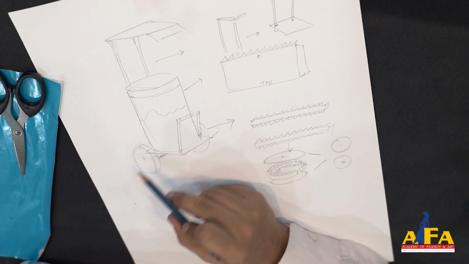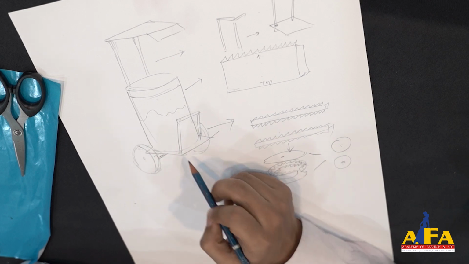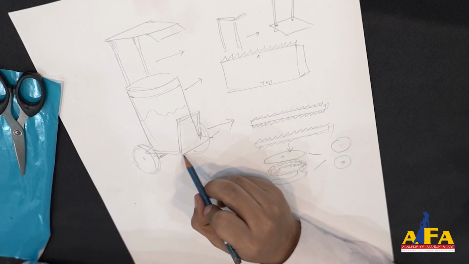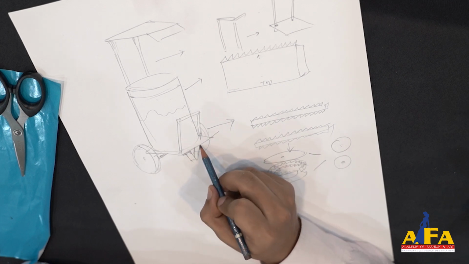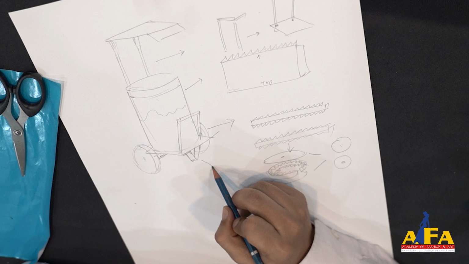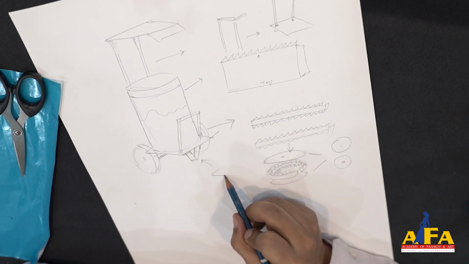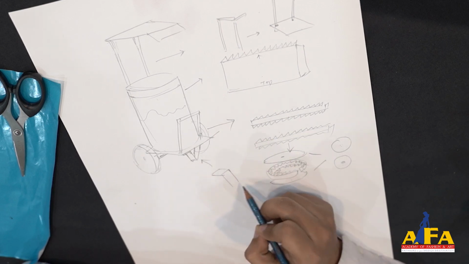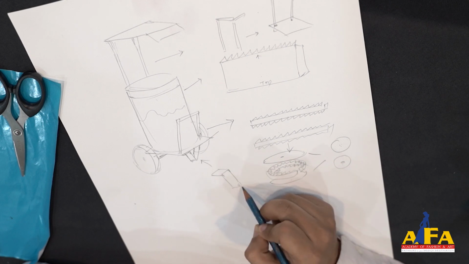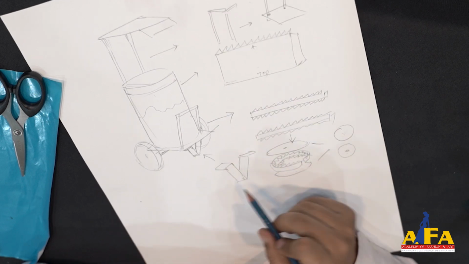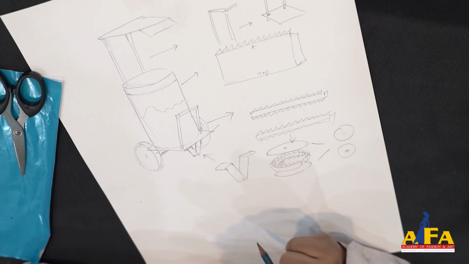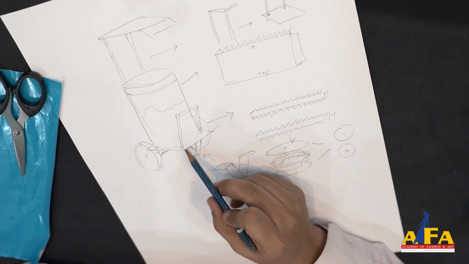And now because this platform has only 2 wheels, it might become unbalanced. So we'll need to put some stabilizer here. This will be made from a piece of pastel sheet in a V-shaped structure. This will be easy. We'll just fold paper and then bend it to make this V-shaped structure to stabilize the platform.